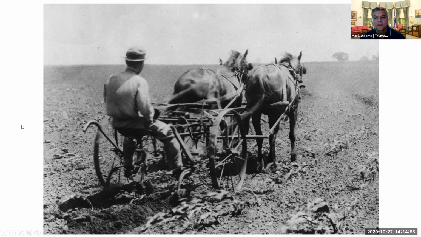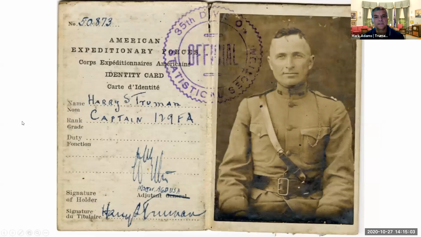So let's move on. After being a farmer until 1917, some large world events take over and we get to see our next object. So I'll stop for a moment and let me know similar questions in terms of an object. What do you think this is?